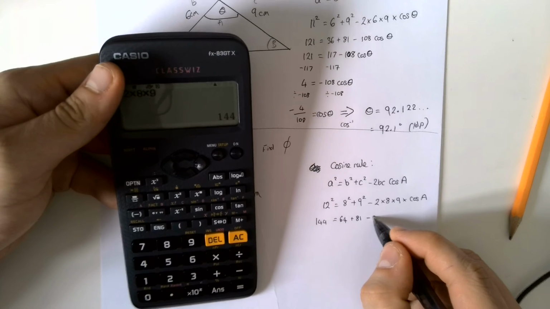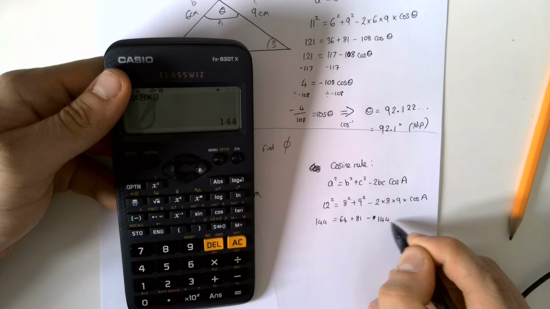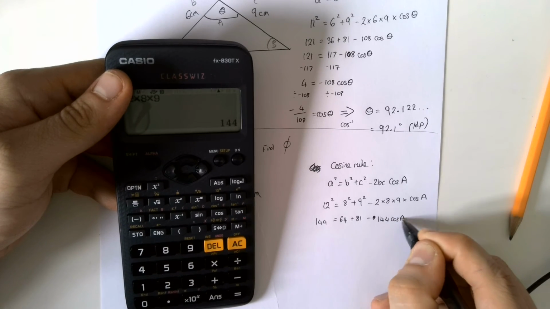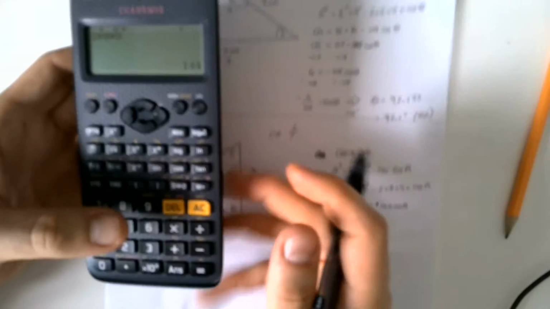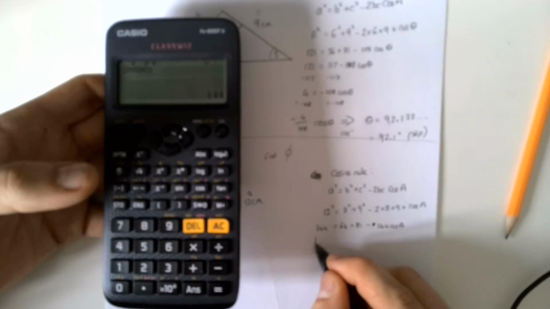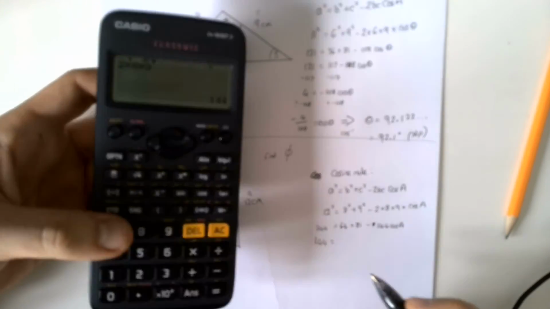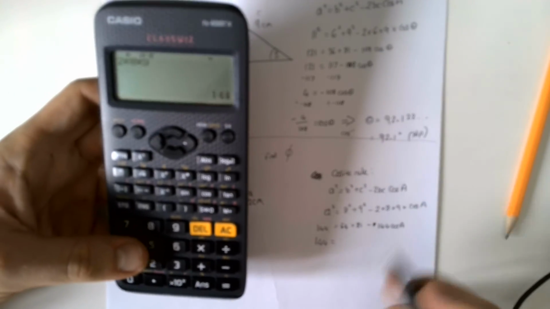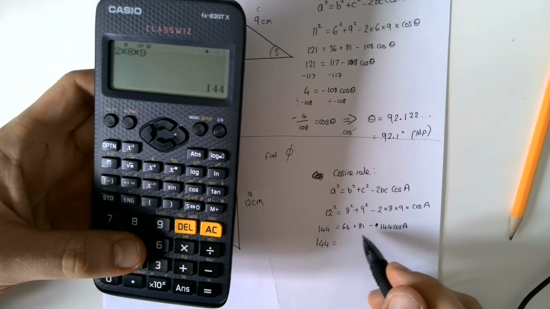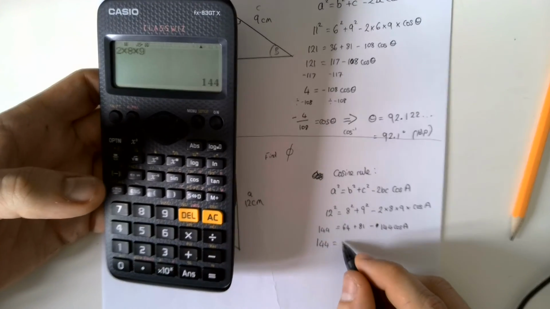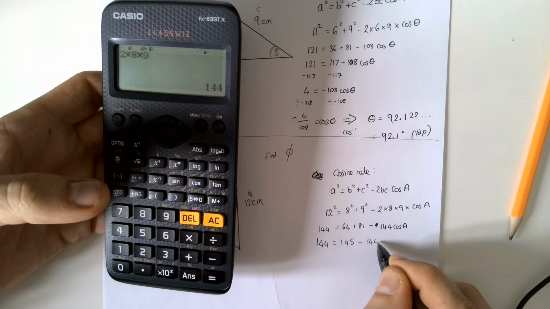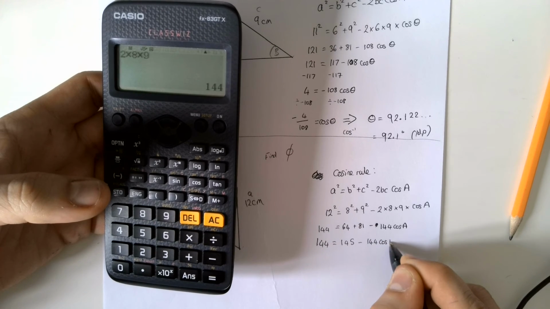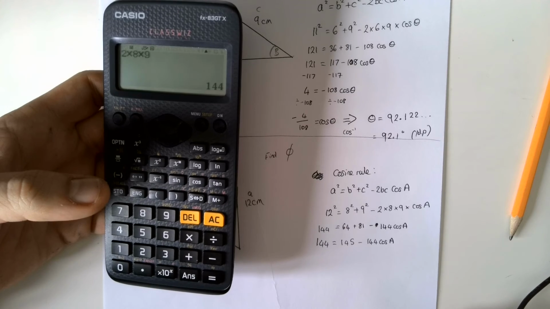So I'm going to take away 144 cos A. So I'm going to add these two together to tidy up even further, and that gives me 144 equals 64 plus 81, that is 145. Take away 144 cos A.